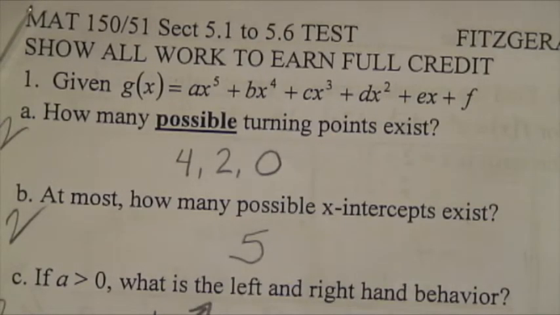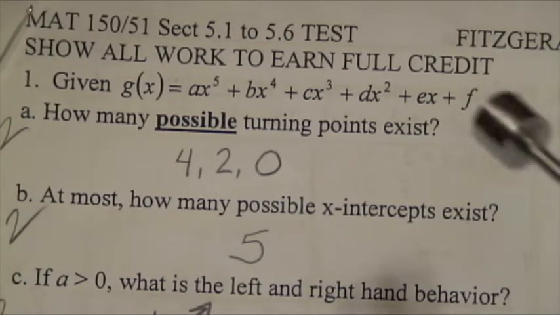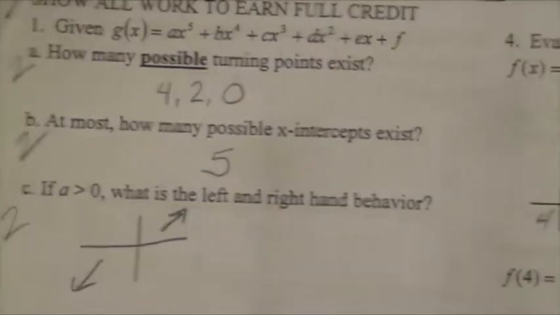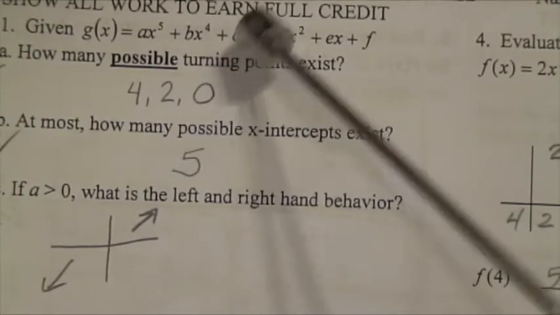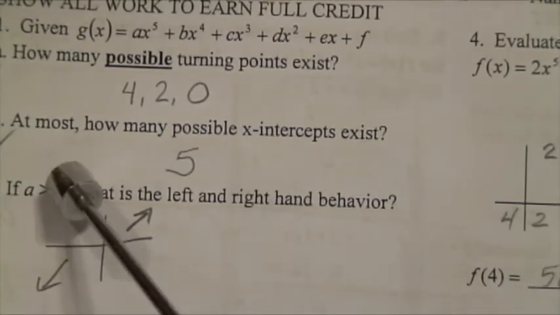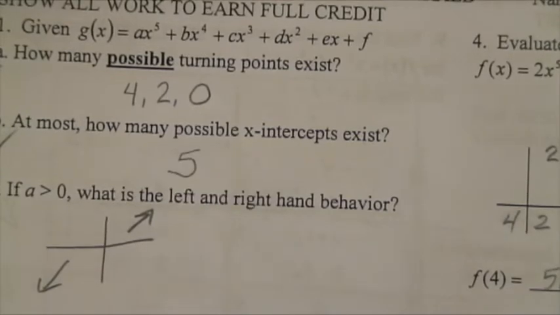At most, how many possible x-intercepts exist? Again, this is because of the power 5. There are 5 possible or maximum x-intercepts. Again, because we have ax to the 5th power, if your a is positive, greater than 0, that means positive.